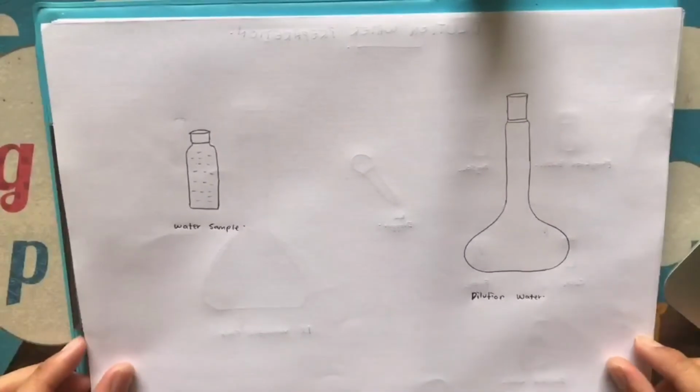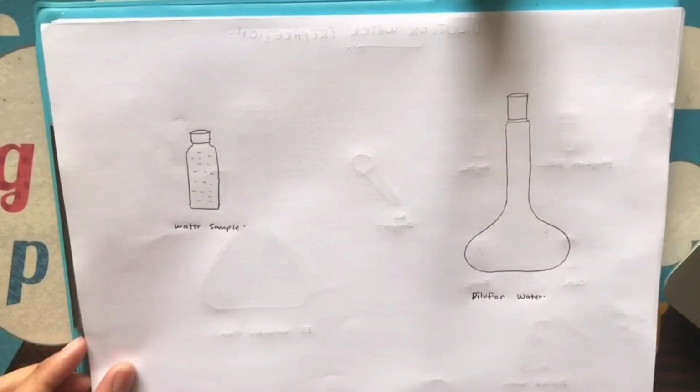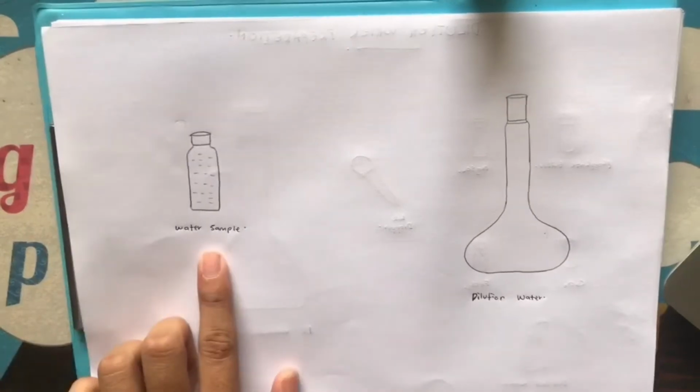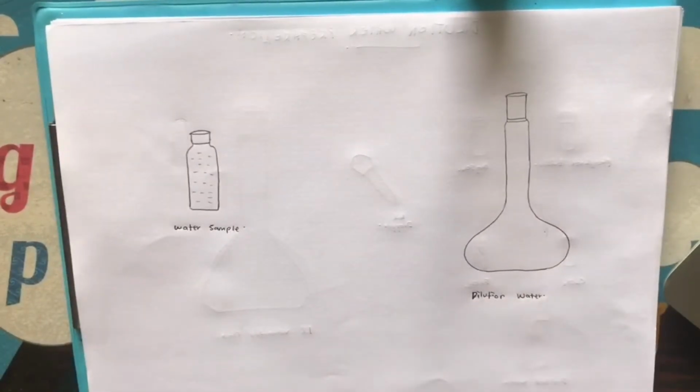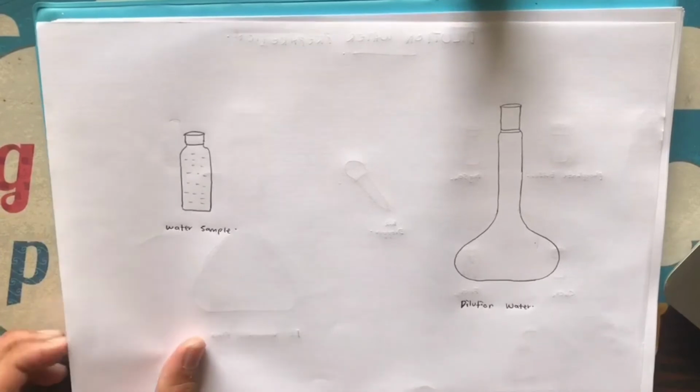Next, dilute the sample to an appropriate dilution factor using dilution water. After that, mix and aerate the diluted sample until saturated with air.